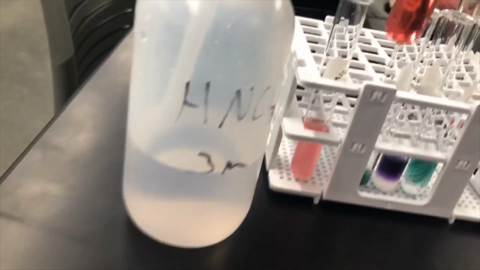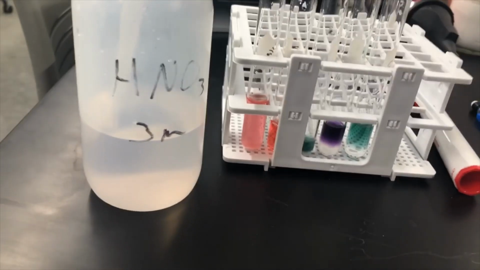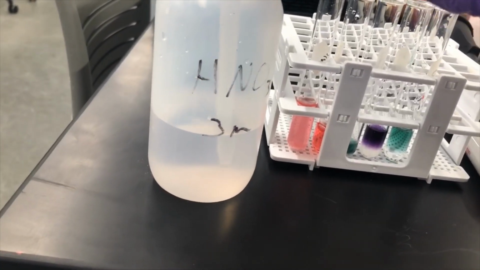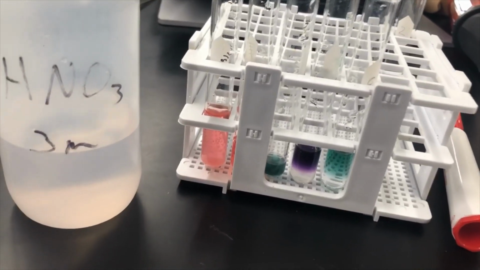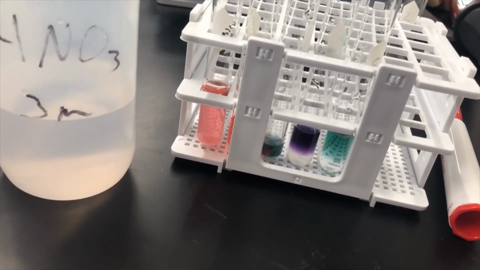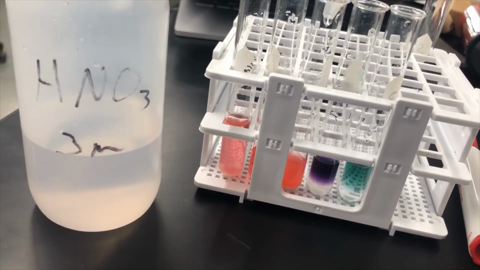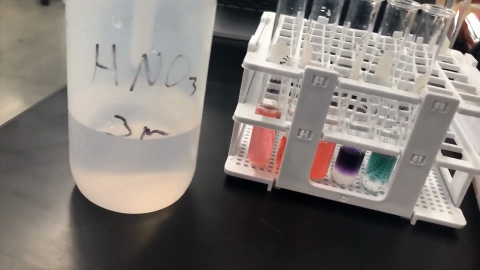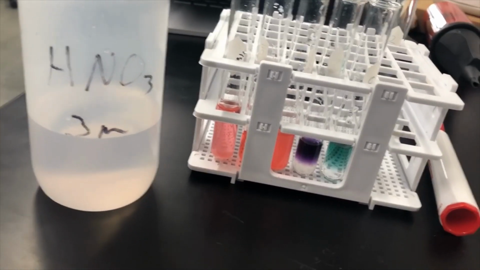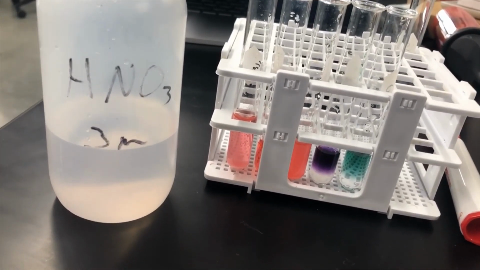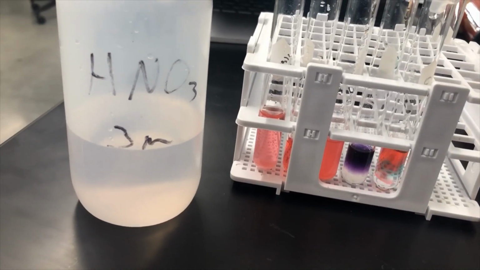Okay, so moving on to the barium chloride. It turned red right away, no fizzing. Now the barium sulfate, it's that green guy right there, turning red without any fizzing. Now I'm actually going to skip over the sodium carbonate just because it's the cool one, and let's just do the sodium chloride real quick.